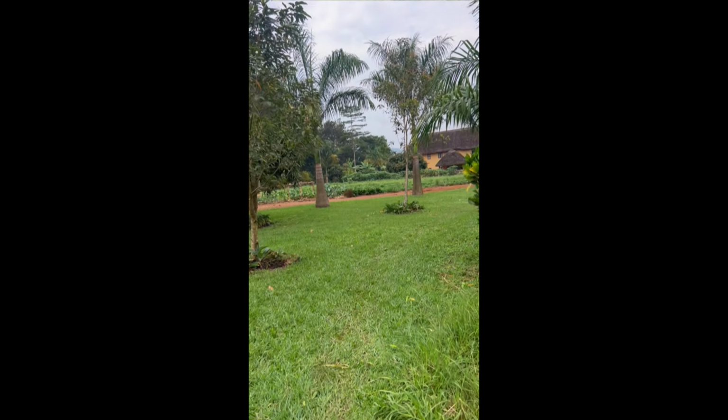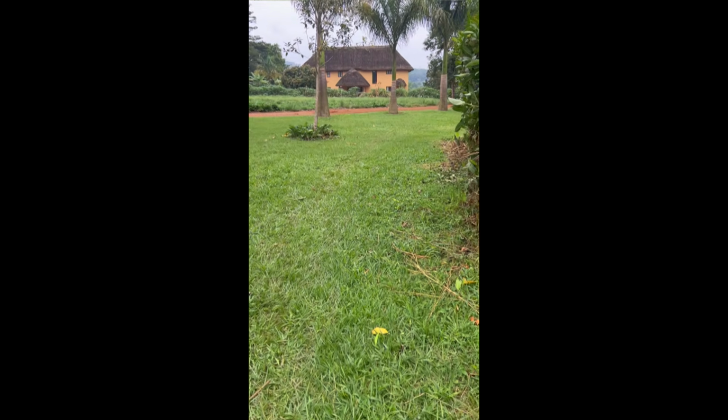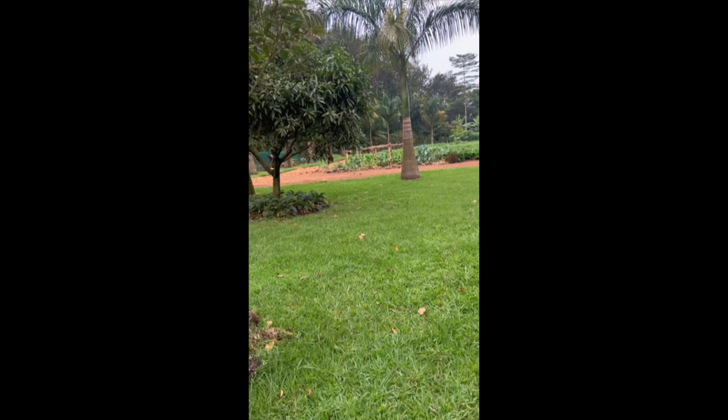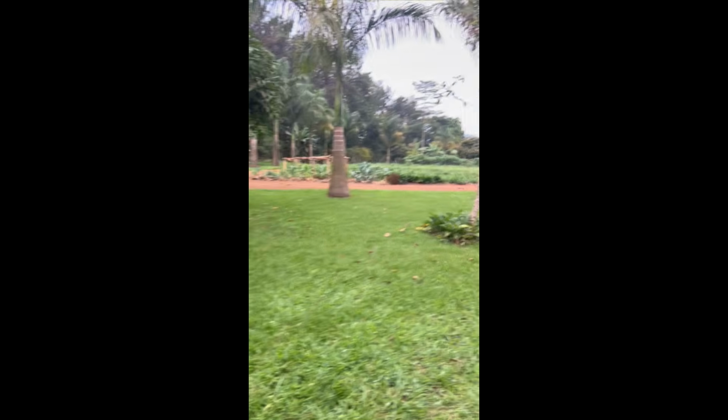Plum trees. Mango tree has just bloomed there.